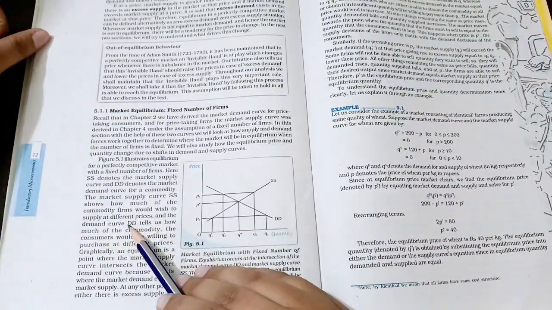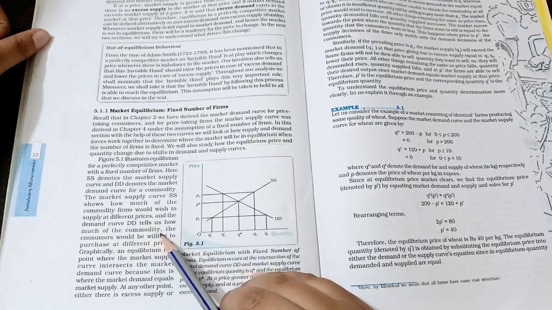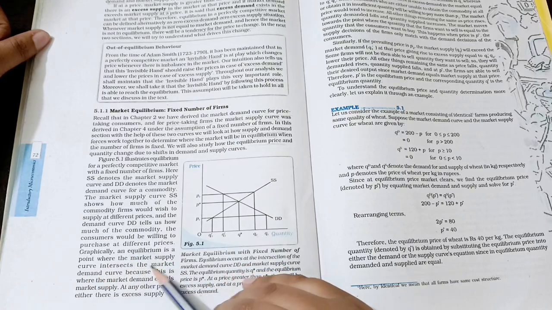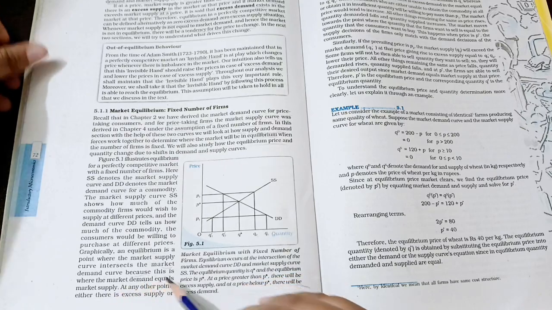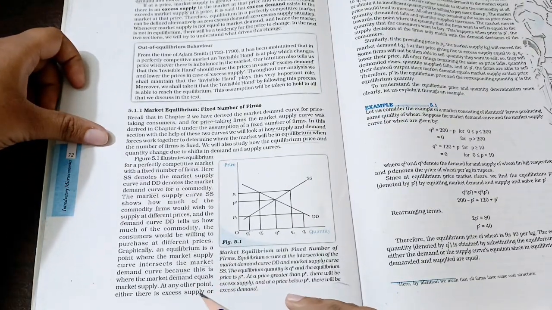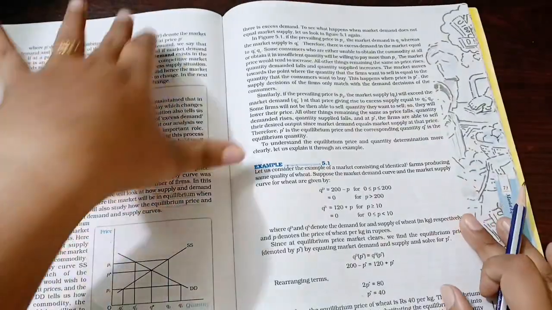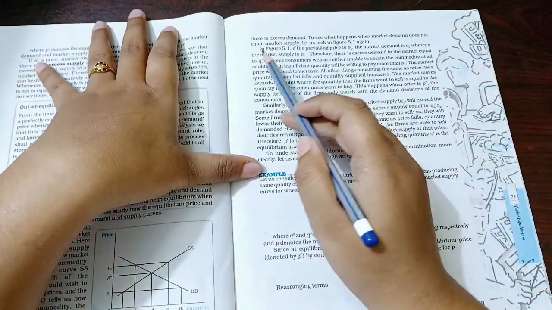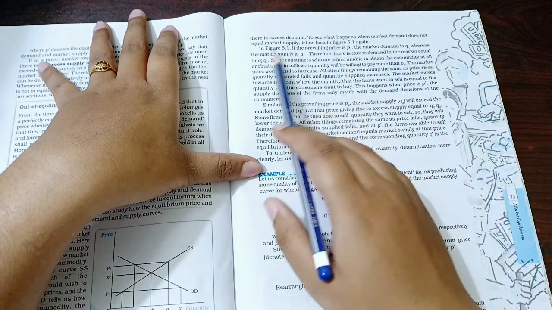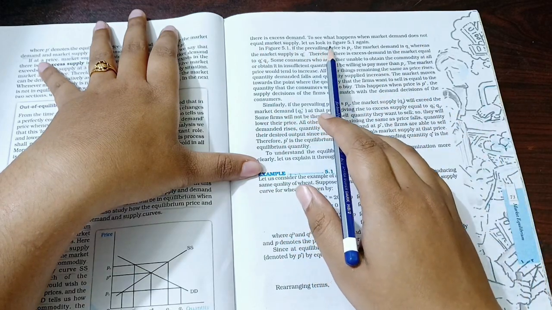And the demand curve D details how much of the commodity the consumer would be willing to purchase at different prices. Graphically, an equilibrium is a point where the market supply curve intersects the market demand curve, because this is where the market demand equals market supply. At any other point, either there is excess supply or there is excess demand.